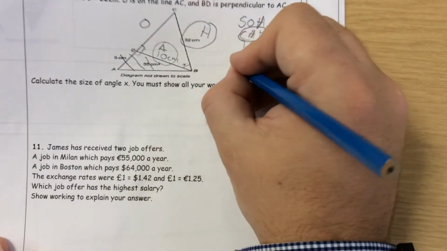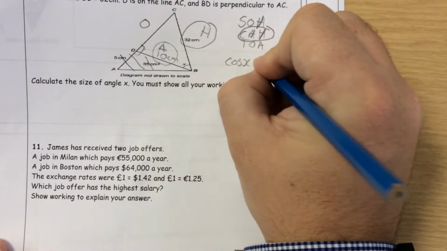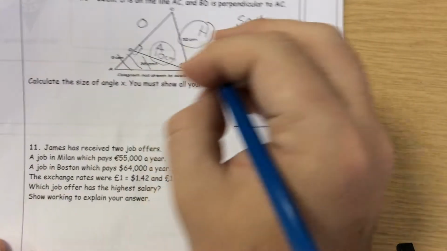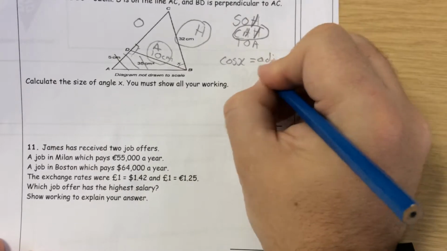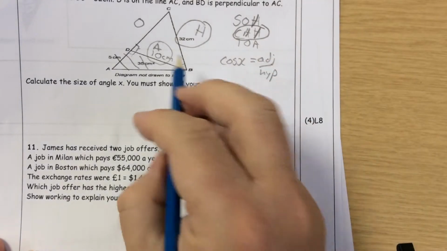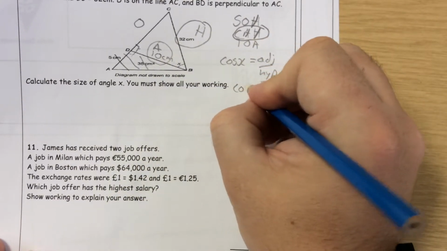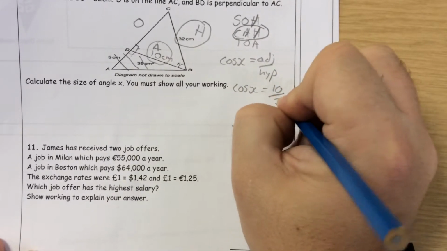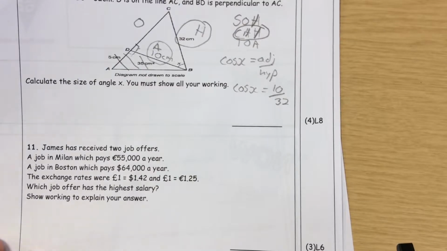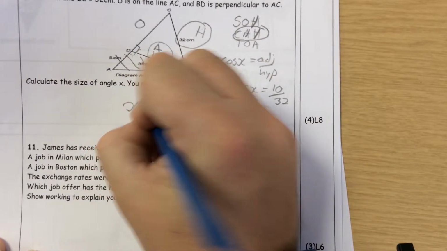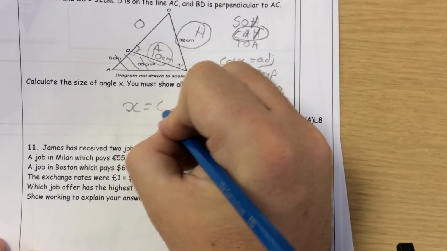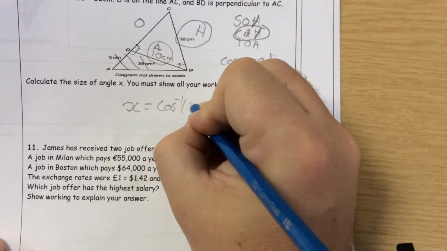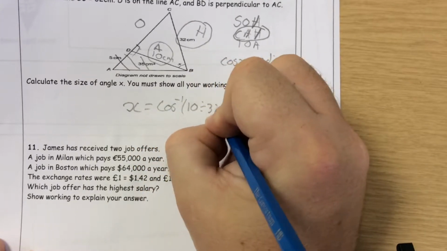CAH means cos of the angle, cos of x, is A for adjacent over H for hypotenuse. The adjacent is 10, so it becomes cos of x is 10 over 32. Whenever you find an x, the angle, you have to press shift cos. So it becomes shift cos 10 divided by 32.